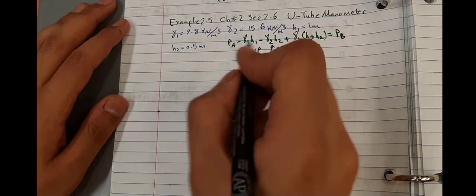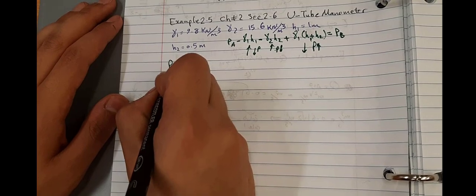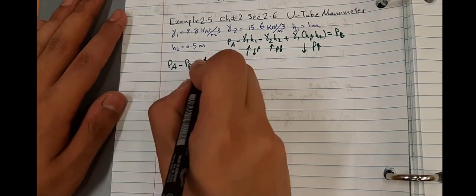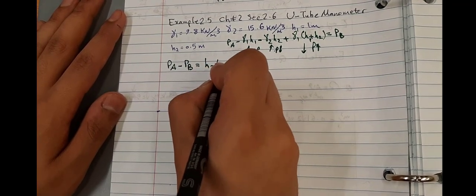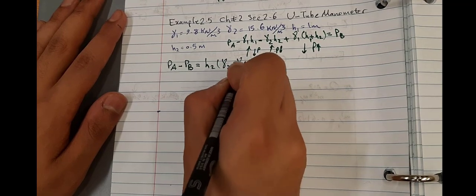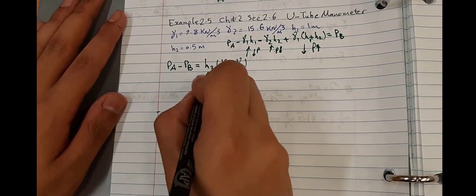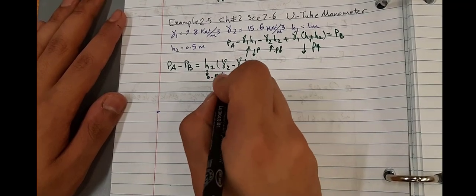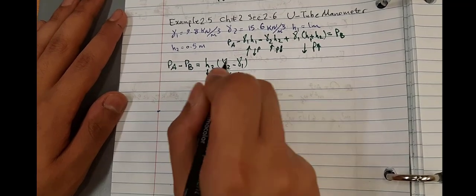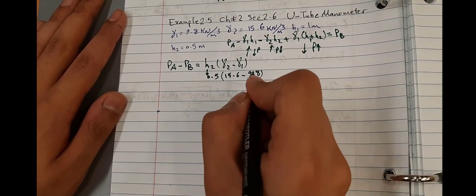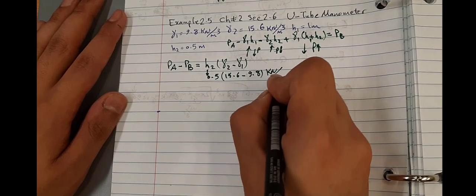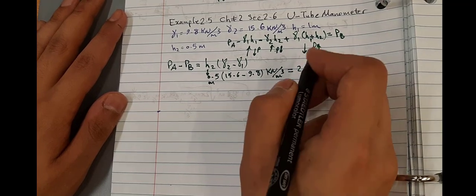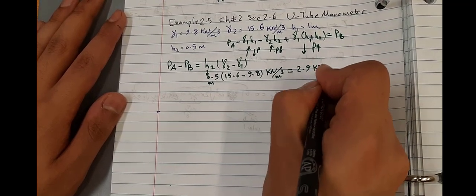This means, doing the calculation, PA minus PB is equal to H2 times (gamma 2 minus gamma 1). We can replace it as 0.5 multiplied by (15.6 minus 9.8), both in kilonewton per cubic meter, and the height also in meters. We're going to have 2.9 kilopascals.